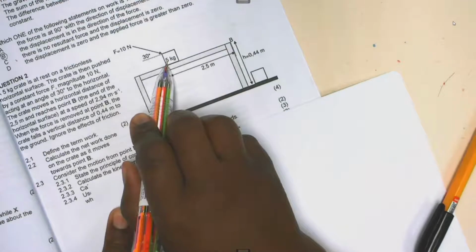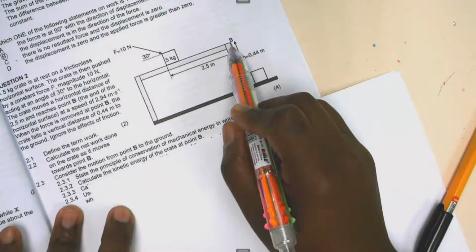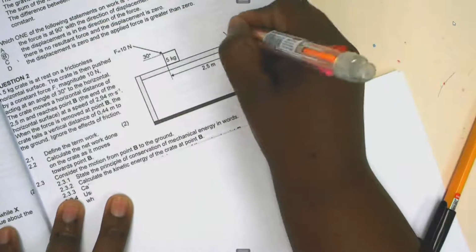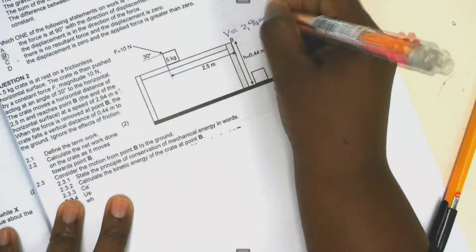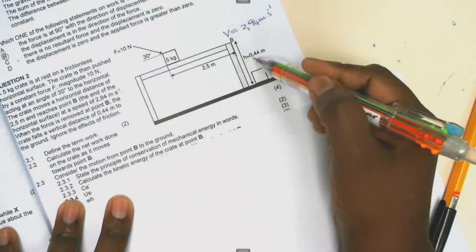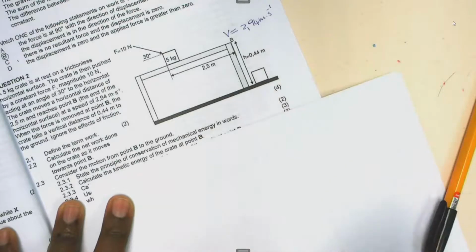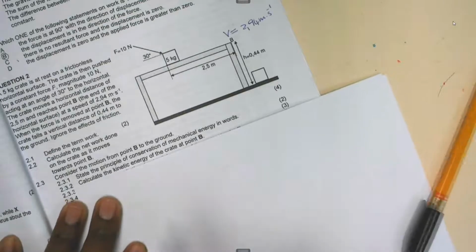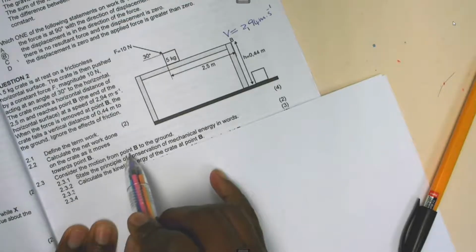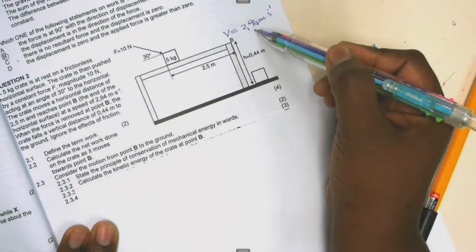Let's see. So this force is acting on this object, and it pushes this object from this point to this point, and energy is transferred. When the object gets to this point, it has a velocity of 2.94 meters per second, and this point is 0.44 meters above the ground. I think we can do this question without necessarily going back. Because it says here, we only consider the motion from point B to the ground. From this point, that means it starts here with this velocity.